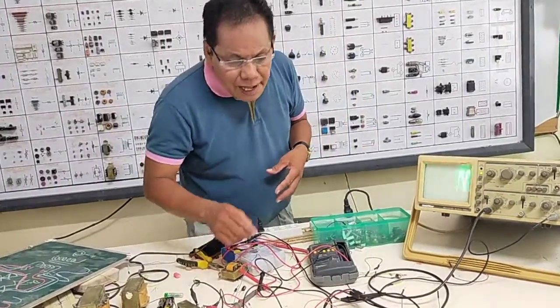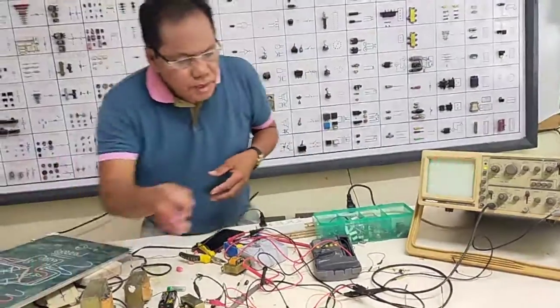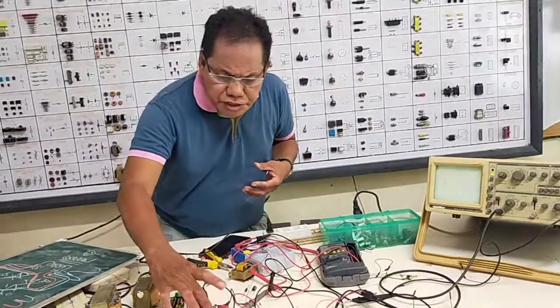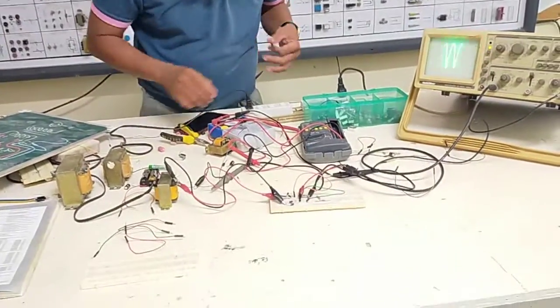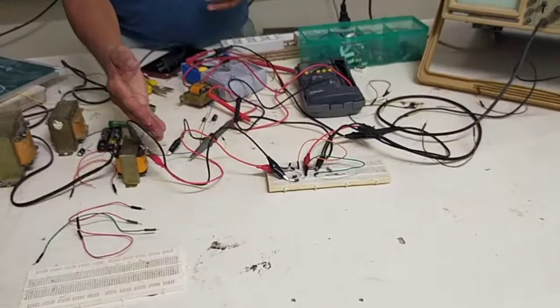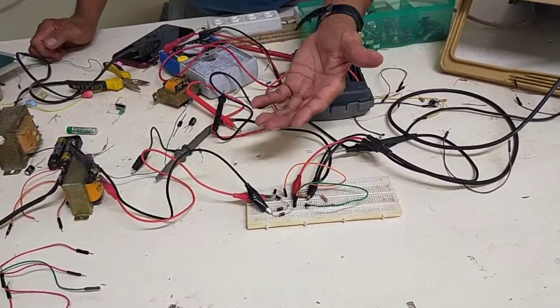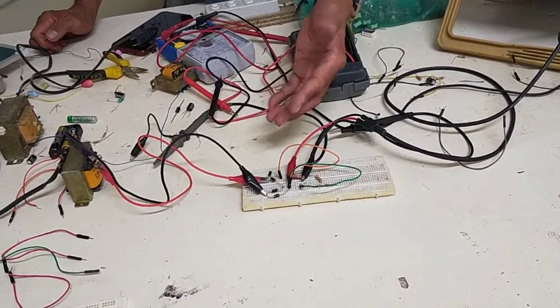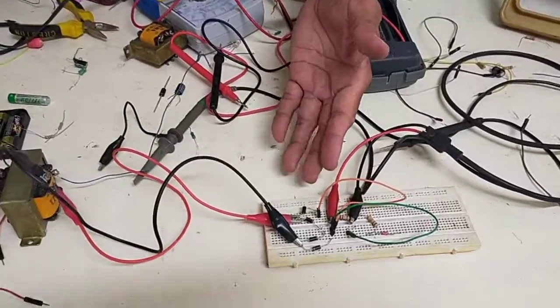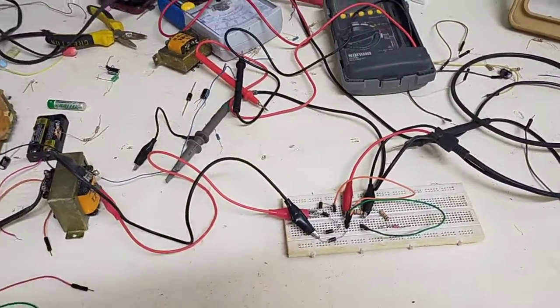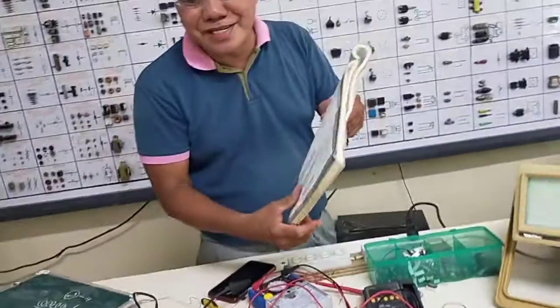Okay. Actually, the output voltage here of the secondary winding of the transformer is 12 volts. And we are using 1N4001, which is 1 ampere. But the peak inverse voltage, based on this diode manual, is 50 volts.